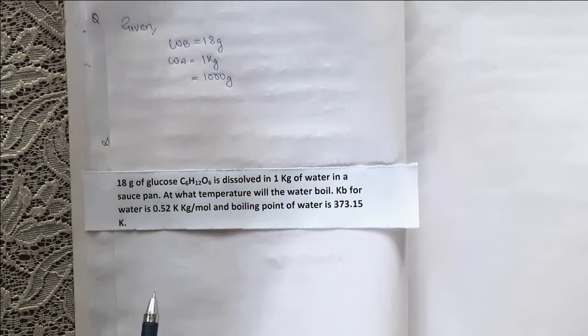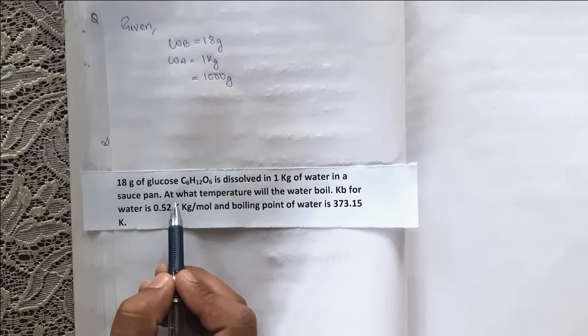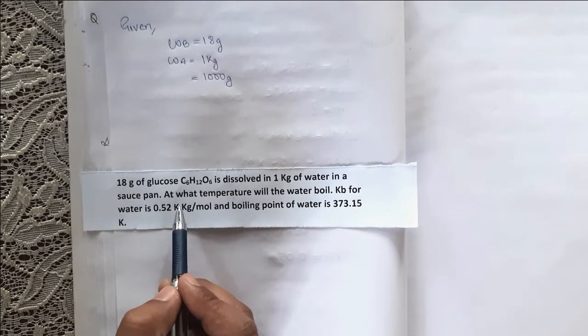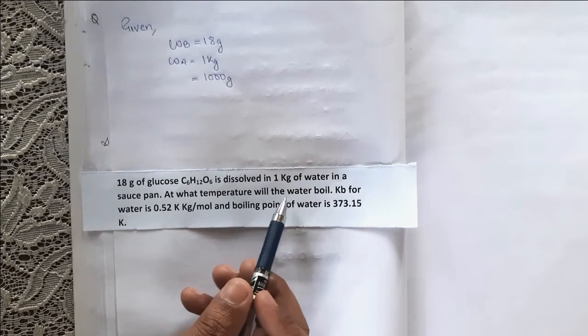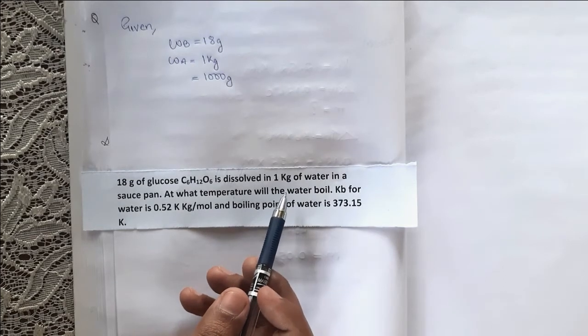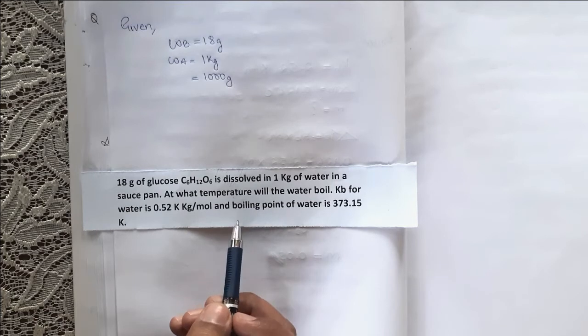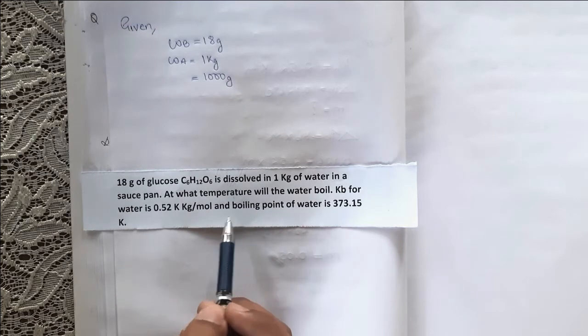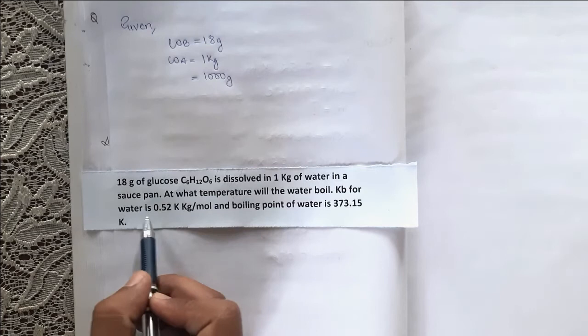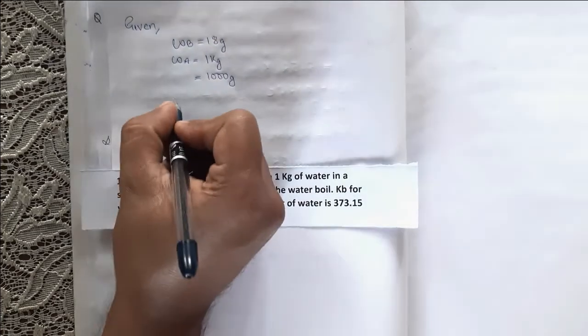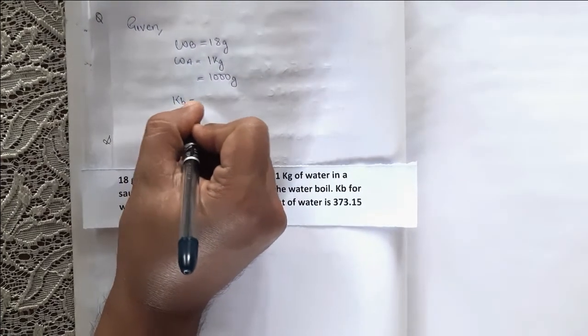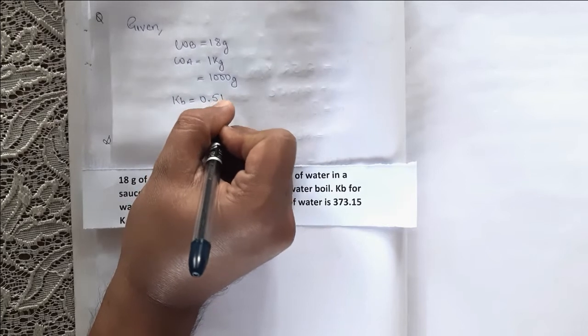So now again, we'll read the question again. At what temperature will the water boil? Always remember, water is a solvent, and Kb for water is 0.512. So again, let me just write Kb. We have 0.512.